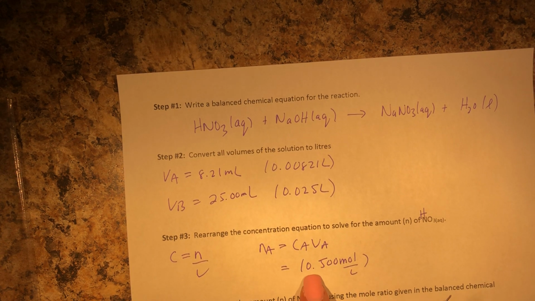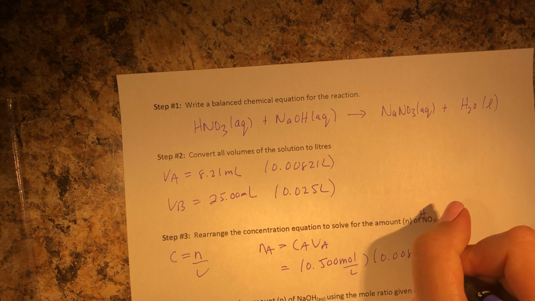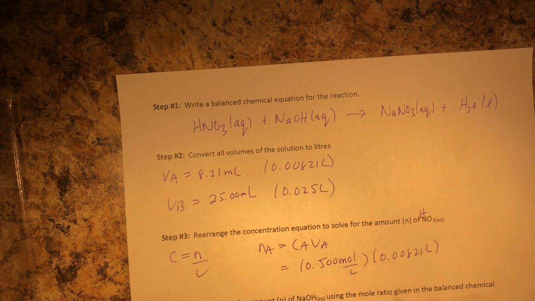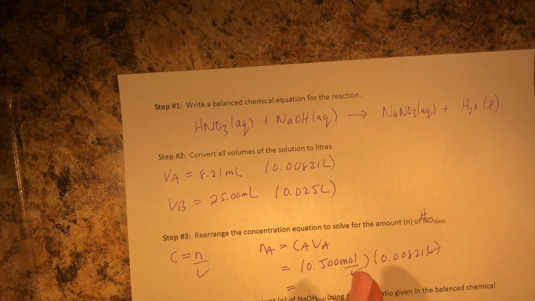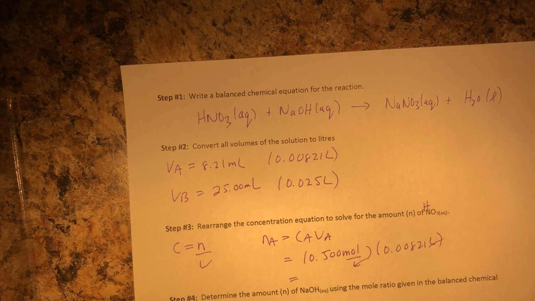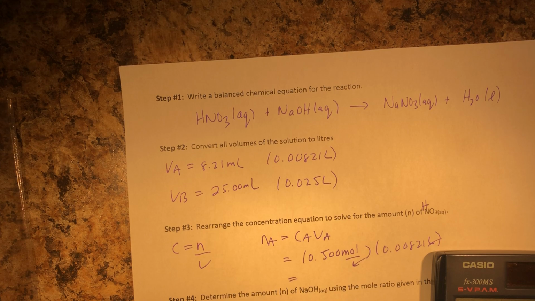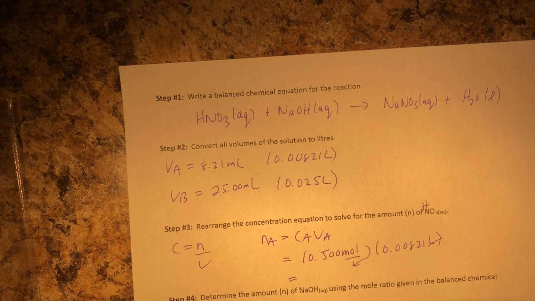So we have 0.500 moles times our volume of our acid. We will see an example where that's not the case, our next question, so keep that in mind, where it's not a 1-to-1 ratio. So we multiply that through. So we have 0.00411 moles.